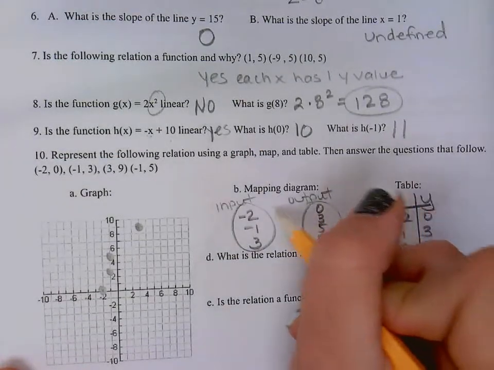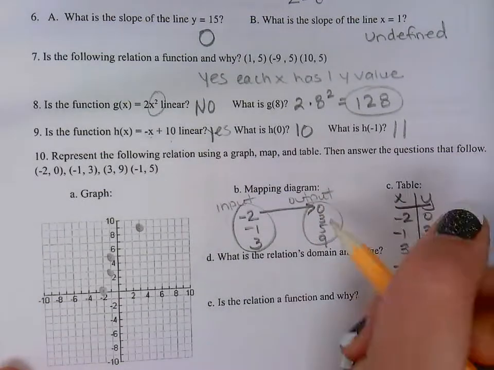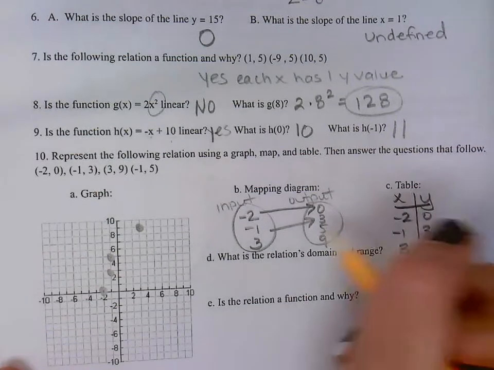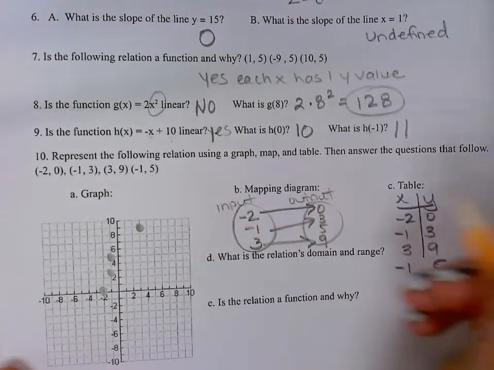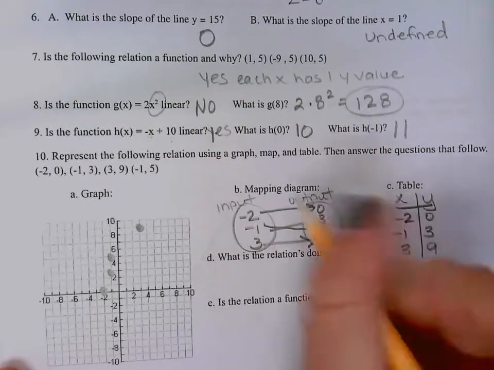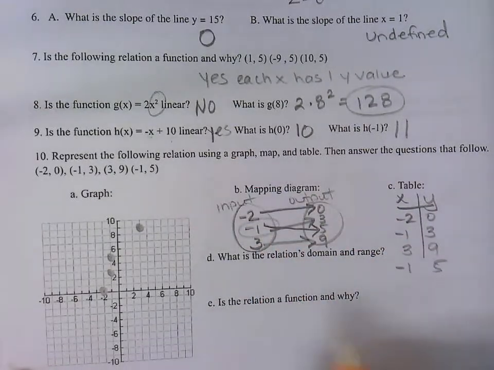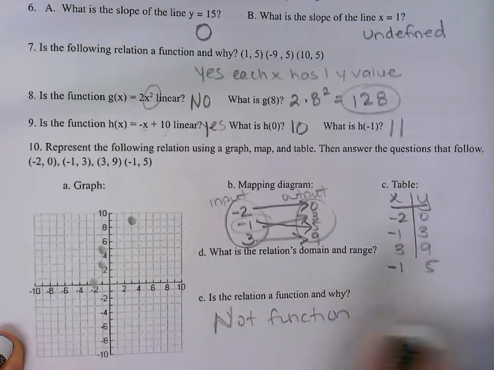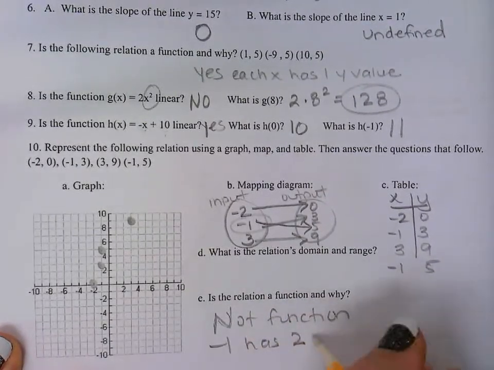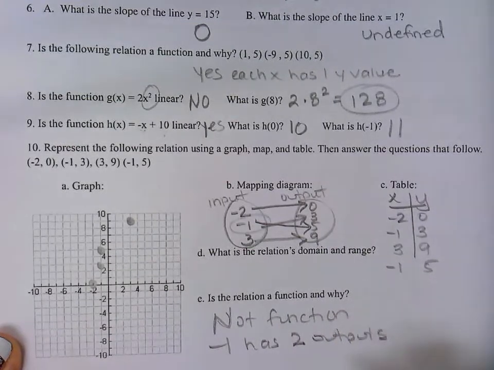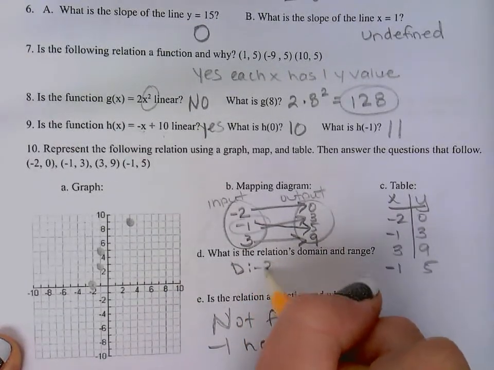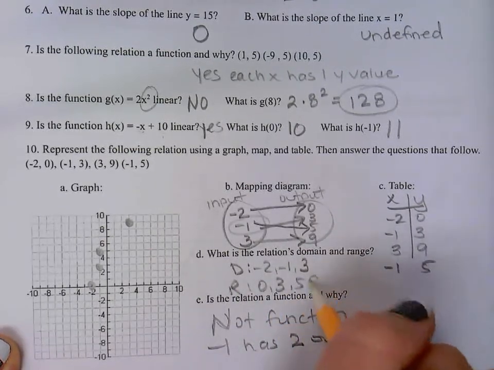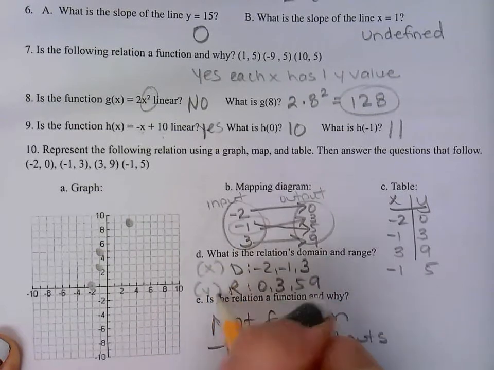Negative 2 goes to 0. Negative 1 goes to 3. 3 goes to 9. And negative 1 goes to 5. So that's a problem right there. It is not a function because negative 1 has 2 outputs. The domain is negative 2, negative 1, and 3, and the range is 0, 3, 5, and 9. Domain just means X, and range just means Y.